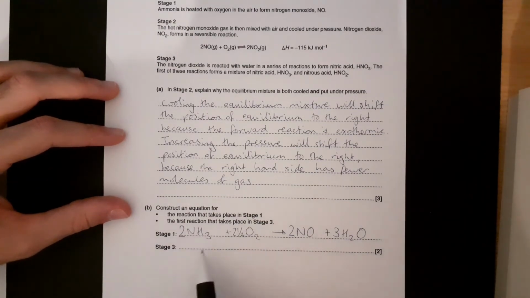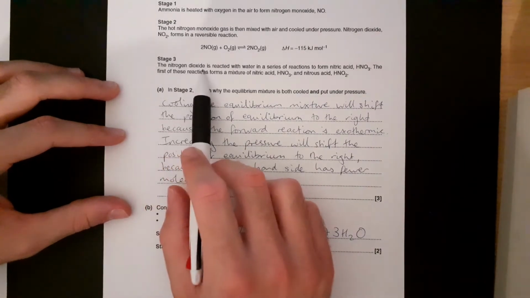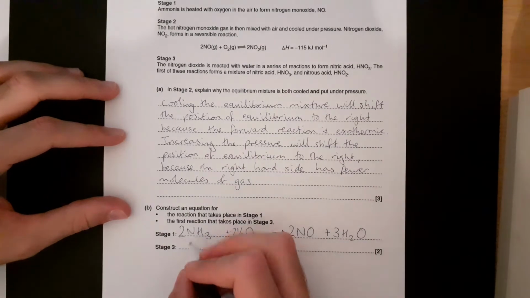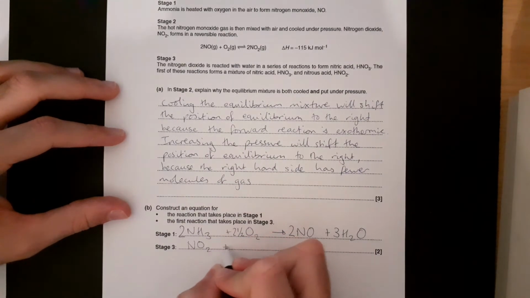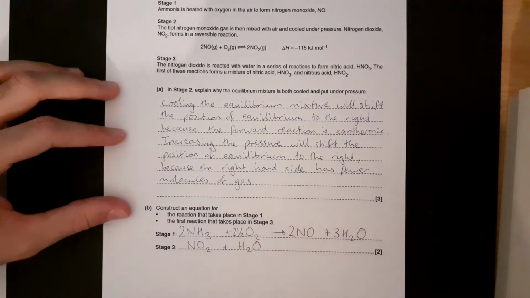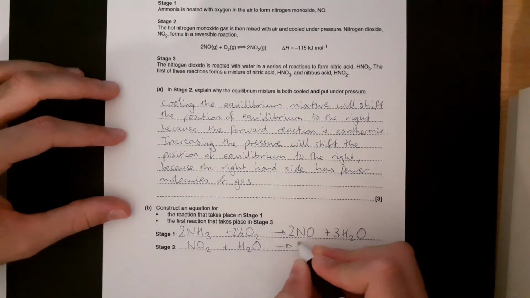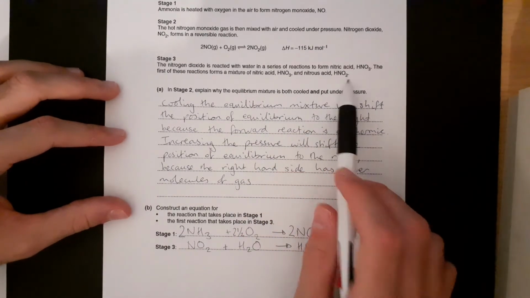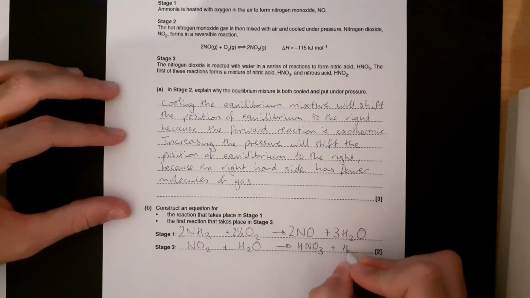And then it's asking us for stage 3, so what does it say about stage 3? Nitrogen dioxide is reacted with water. Okay, nitrogen dioxide is reacted with water in a series of reactions to form nitric acid. The first of these reactions forms a mixture of nitric acid and nitrous acid. Okay, so that's the other product.